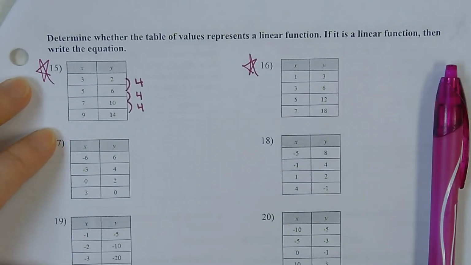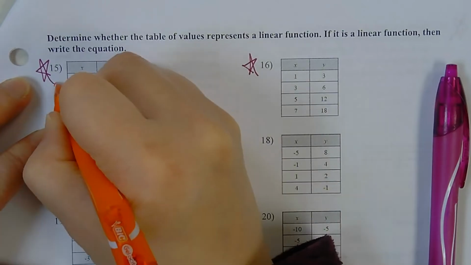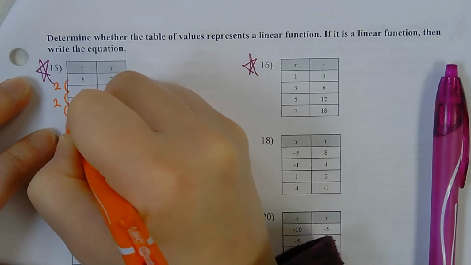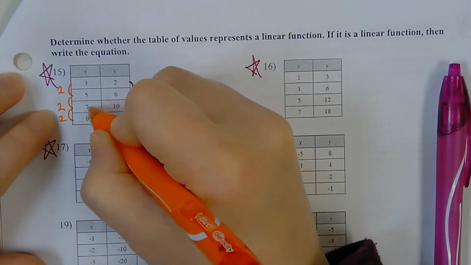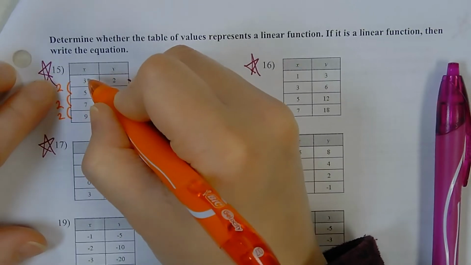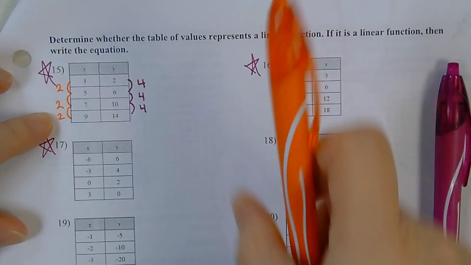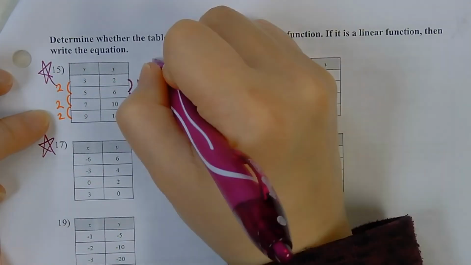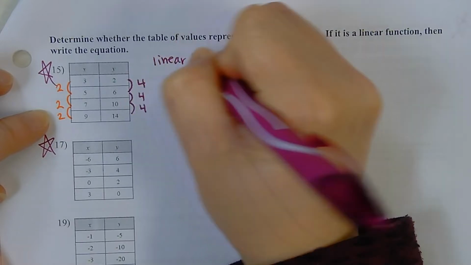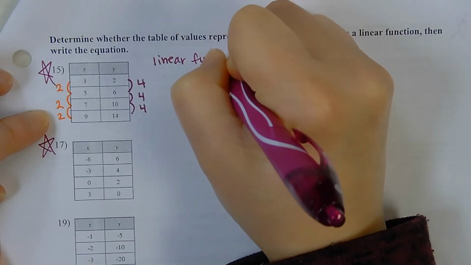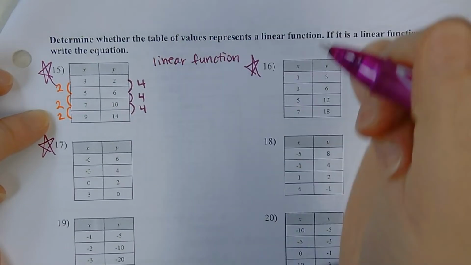So if you look on the left-hand side, how much are we going up by? We're going up by 2 every time. Right? 9 minus 7 is 2. 7 minus 5 is 2. 5 minus 3 is 2. Right? So same. So then that means this is a linear function. And let's write the equation.